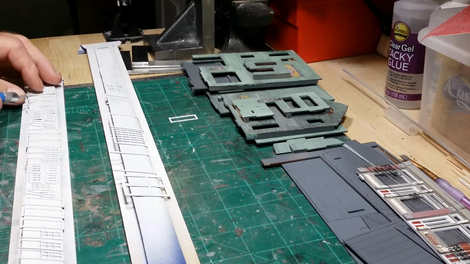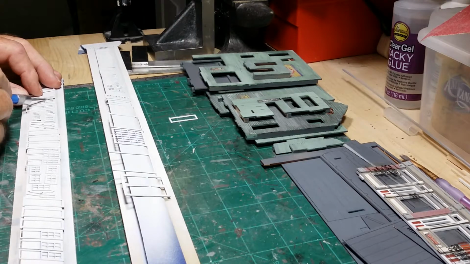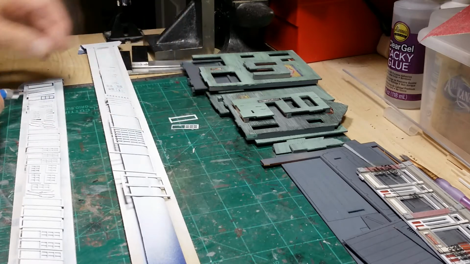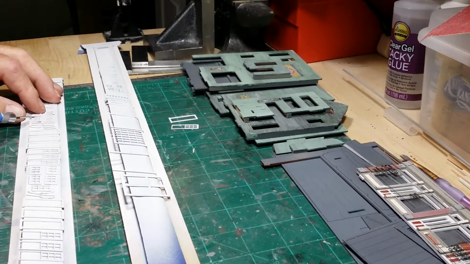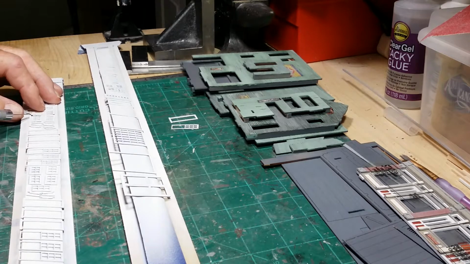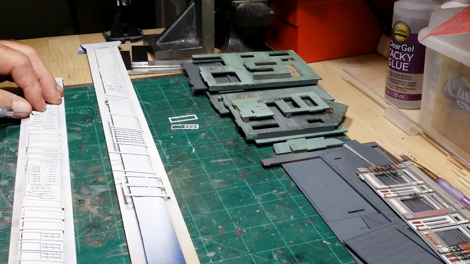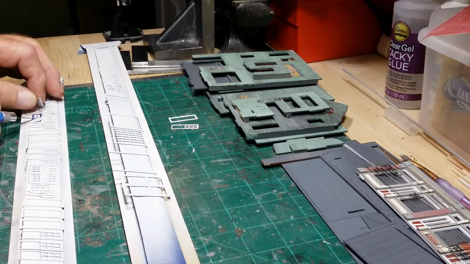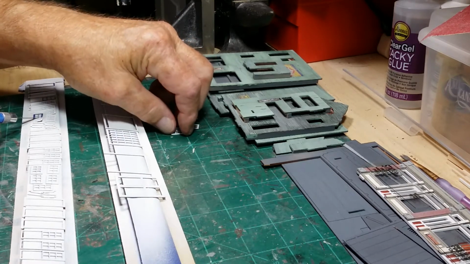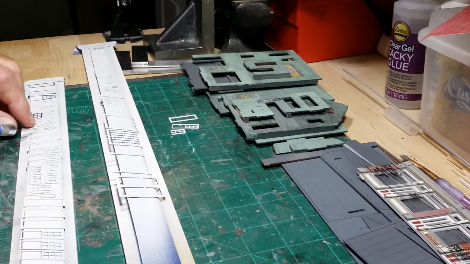That's one piece of the window. That's another piece. And you got to be careful when you're taking it off on these small pieces. You don't want to get the backing off of it.